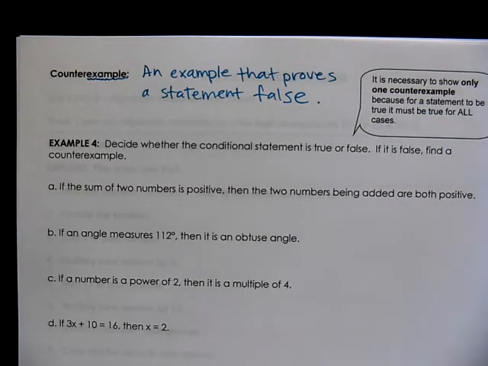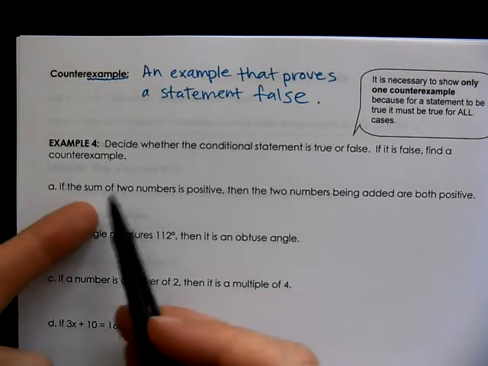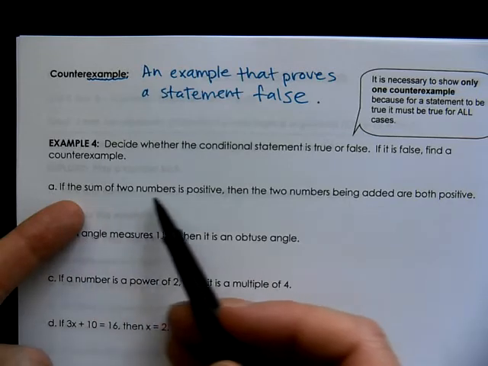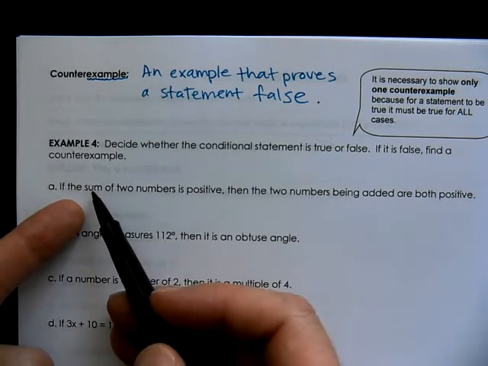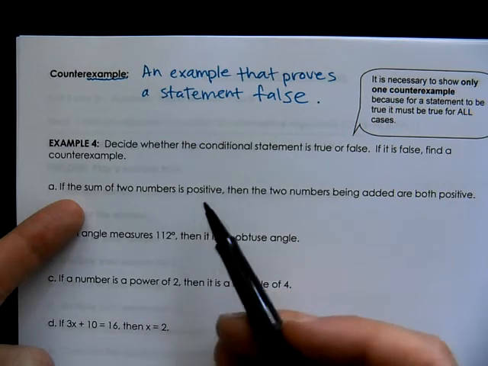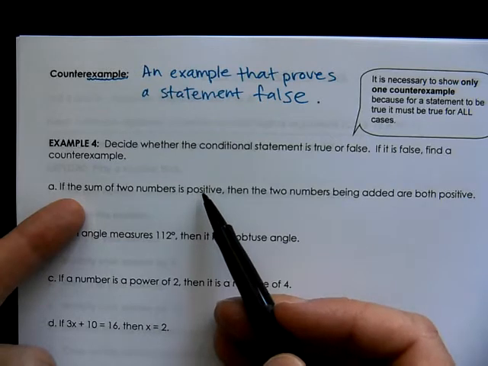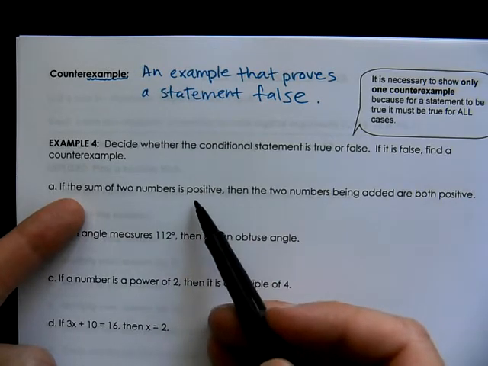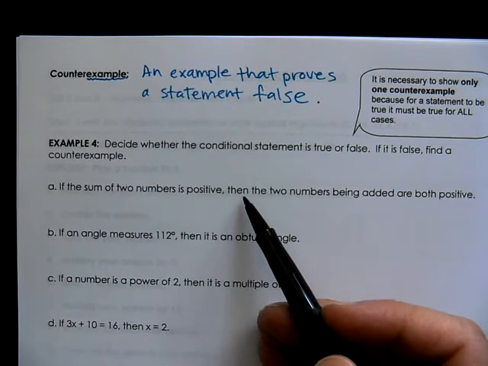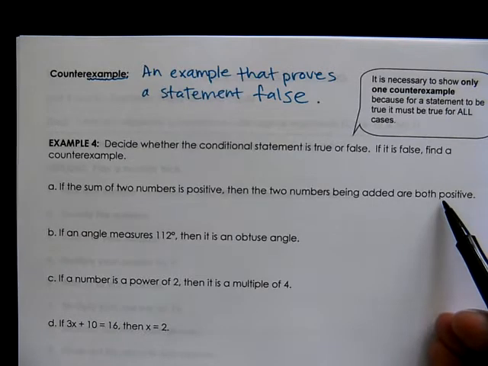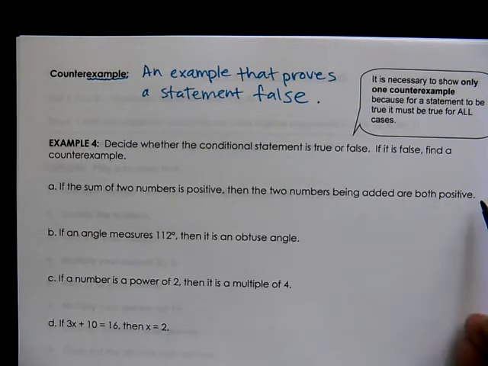Alright, part A. If the sum of two numbers is positive, then the two numbers being added are both positive. Alright, so here's the hypothesis. If the sum of two numbers is positive. So we want to think about adding together two numbers, and we're saying the result is positive. So think some number plus some number, and my answer has to be a positive result. So now what we're claiming then is that that will always create the situation where the two numbers being added are in fact both positive.